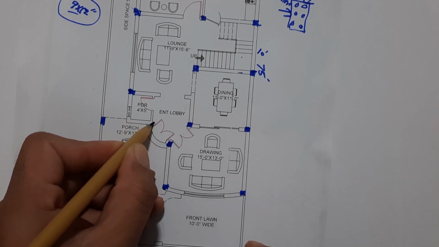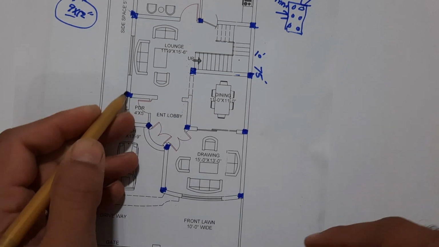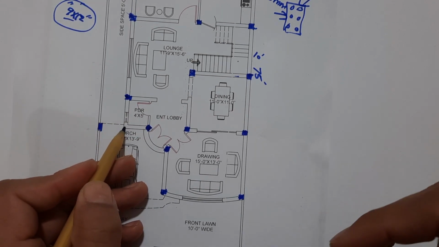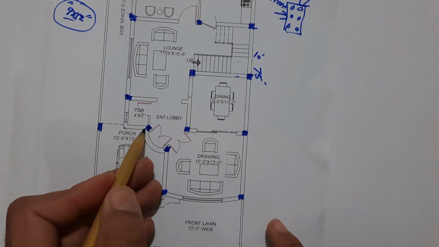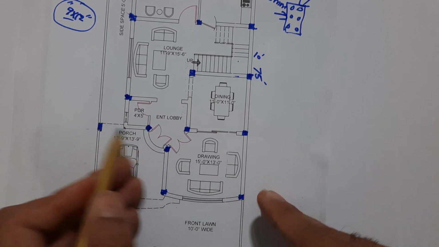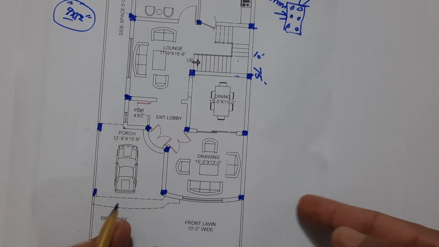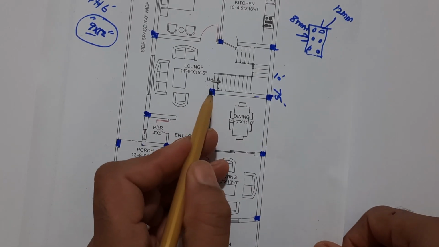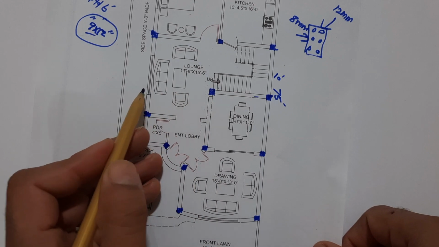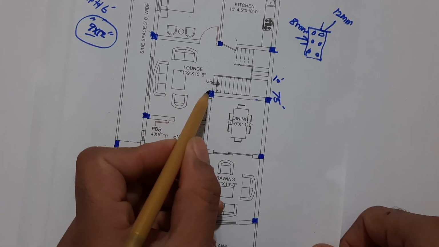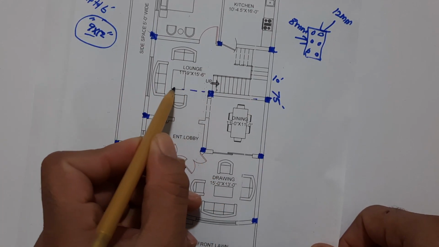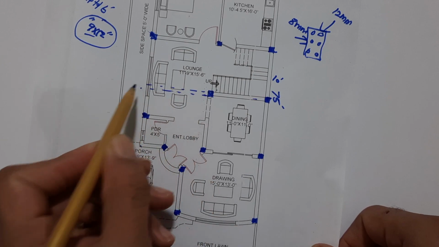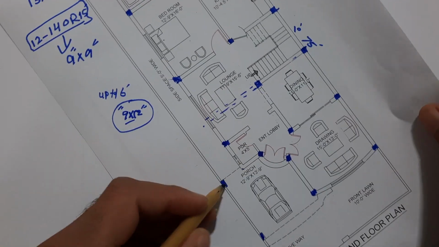Also, we required the column here at this place. Okay. But here, if you don't provide, no problem, because next to this one we have the car porch column. So, guys, you can see these are the column positions. So it is not important to provide it here. But if you need to provide it, on the top of this you can provide the beam, which I can show you by dotted lines. Look here, guys.